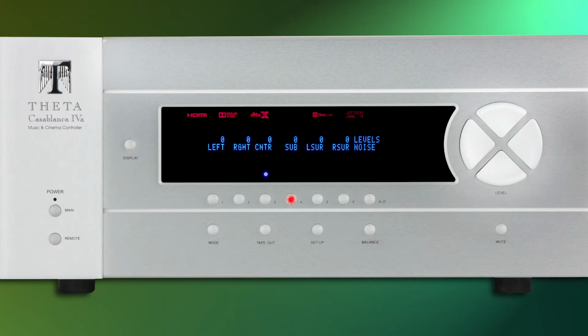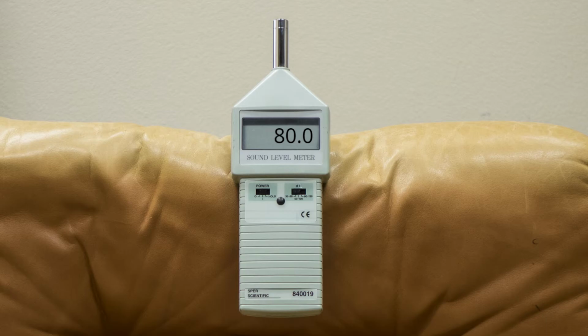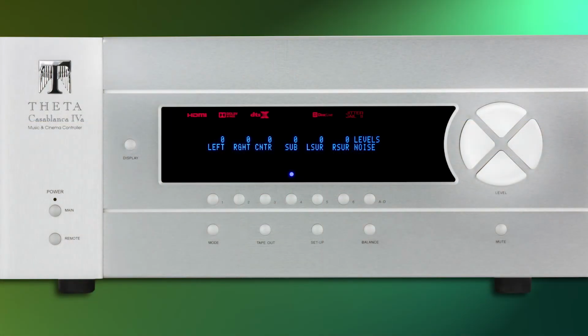Press button 4 to select the subwoofer. Note that if subwoofer off was selected in the configuration menu, left surround will appear in place of subwoofer. Adjust the subwoofer level until the sound pressure meter reads 80 dB. It may be necessary to adjust the level control on powered subwoofers to obtain the correct sound pressure level.